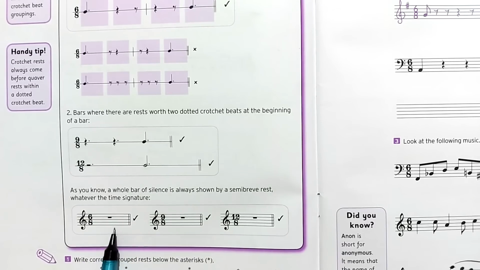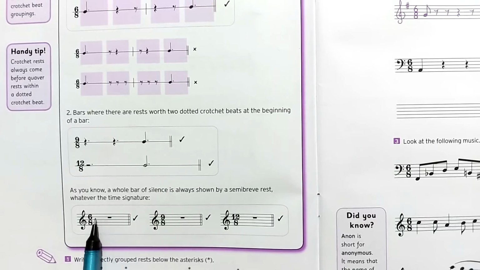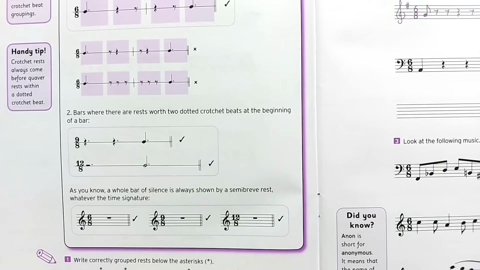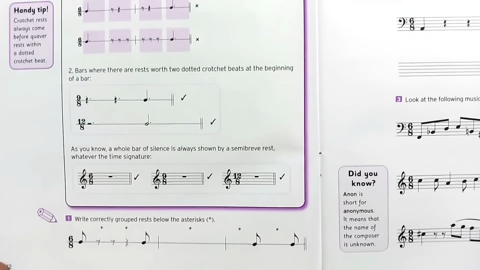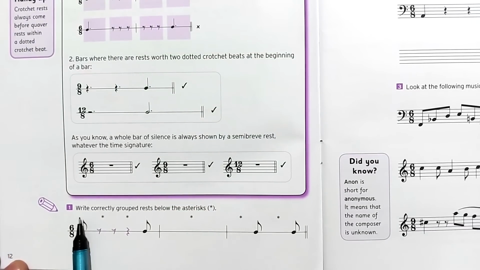And this is an important thing. Somebody asked me earlier, what do we put if there's a rest and there's no note in a whole bar? Remember, a semibreve rest always comes if the bar is empty, no matter what the time signature is. Okay, so let's start with the first exercise, which says write correctly grouped rests below the asterisk.